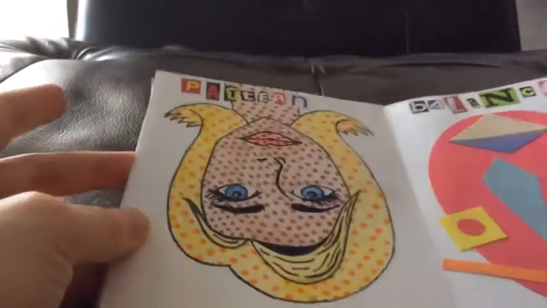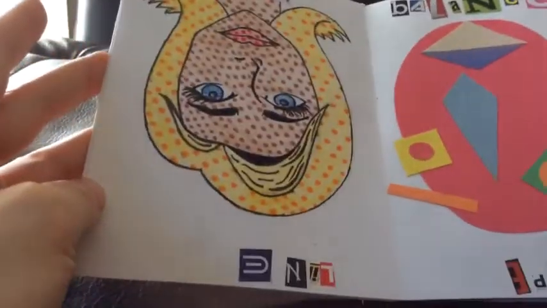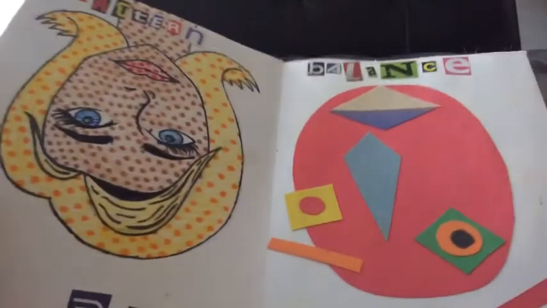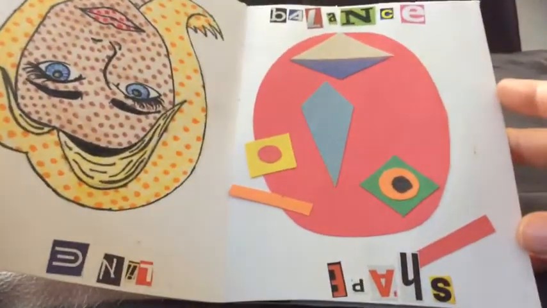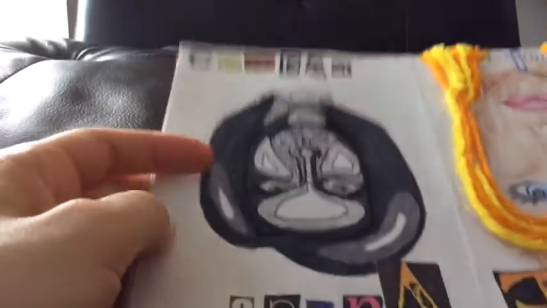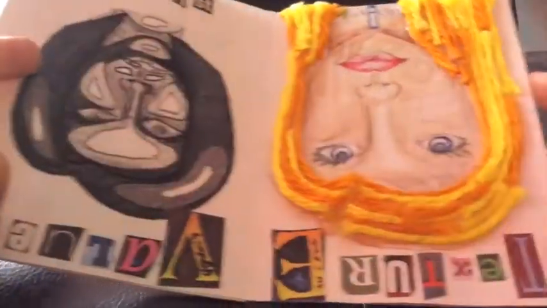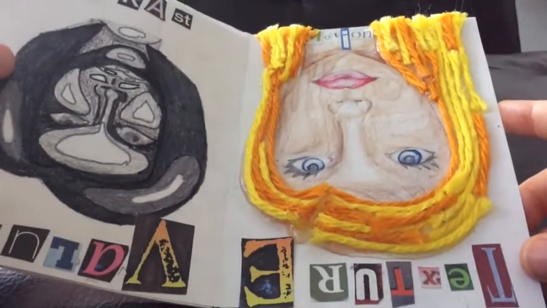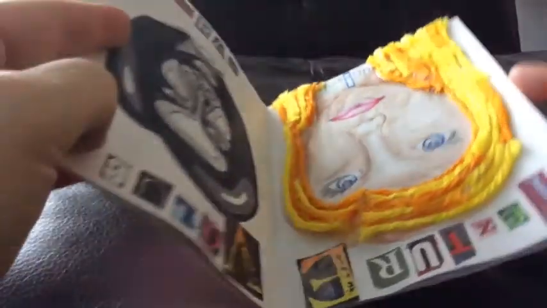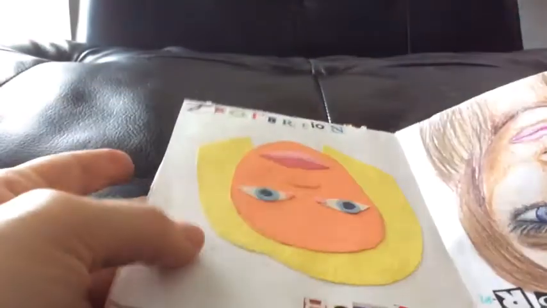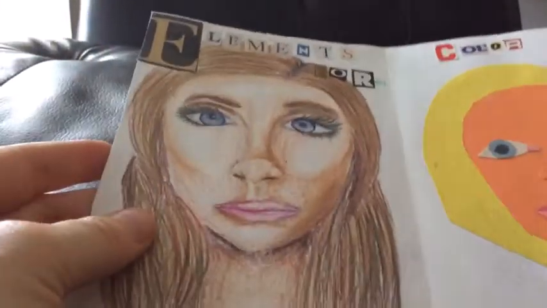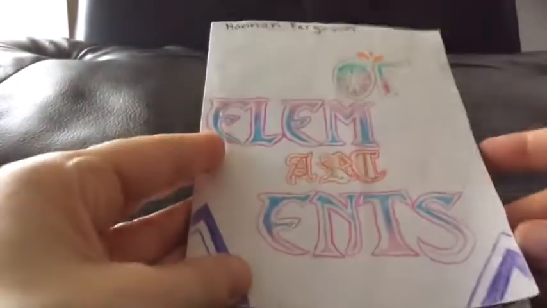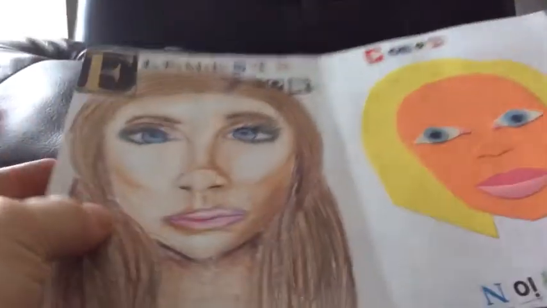As we turn the pages, we can see that there's a principle on one part of the page and an element on the other, and an image that explains those two things. Here we have contrast and value created in an image, texture and movement or motion to create an image. And here we are at the front of the book again, and you flip and you see the beginning element page and the cover of the elements page.